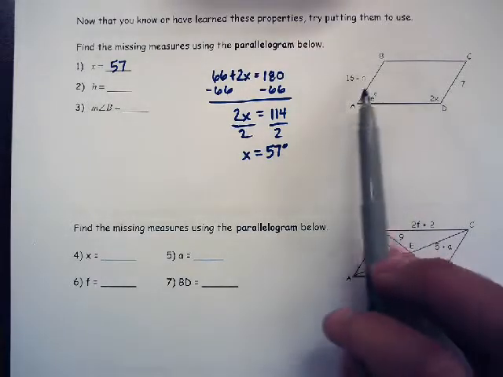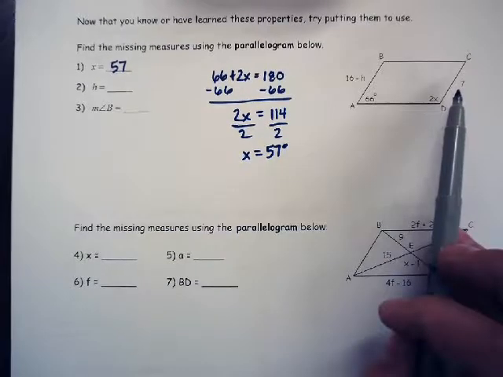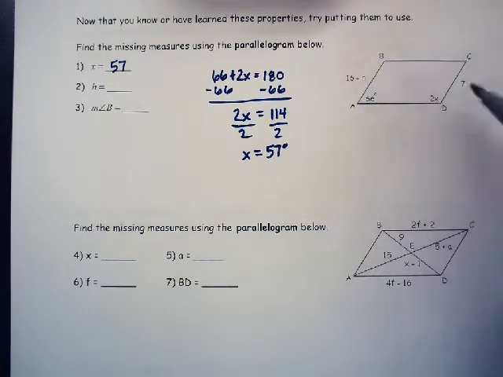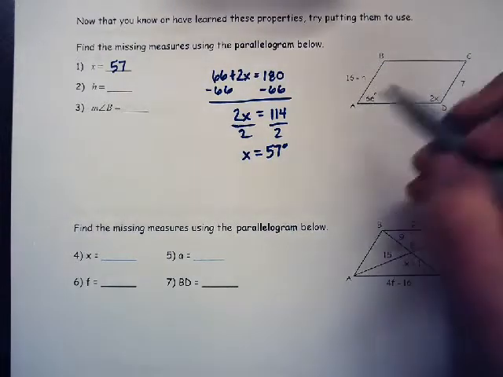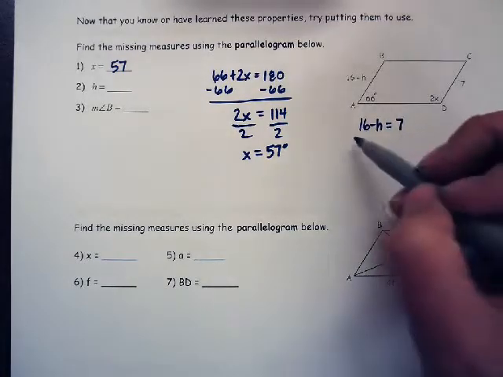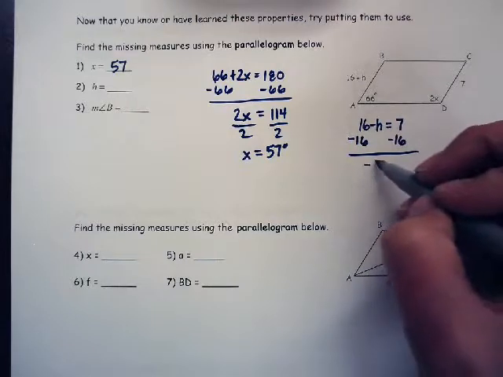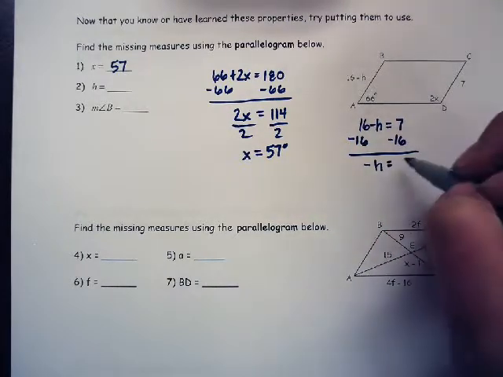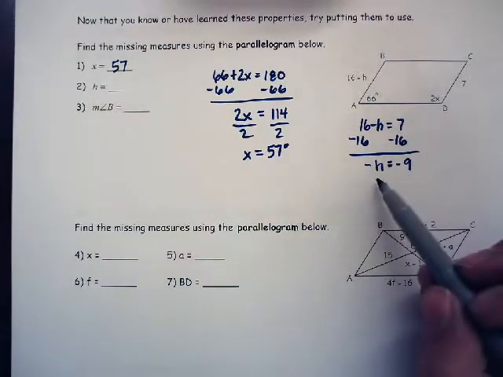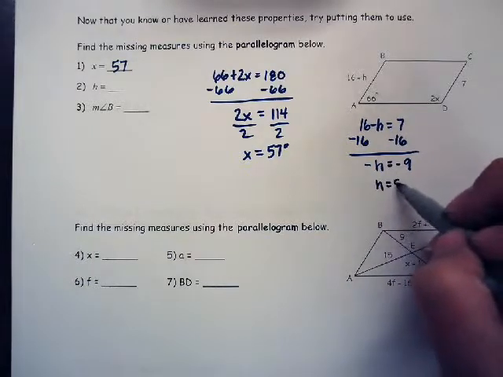It says, well, what is h? Remember that opposite sides on a parallelogram are congruent, so they're the same. So if this side is represented by 16 minus h and this side is represented by 7, I can say 16 minus h equals 7. Then I can subtract 16 from both sides. Get negative h equals negative 9. Now I can't have a negative h, so I divide both sides by negative 1 and I get h equals 9.